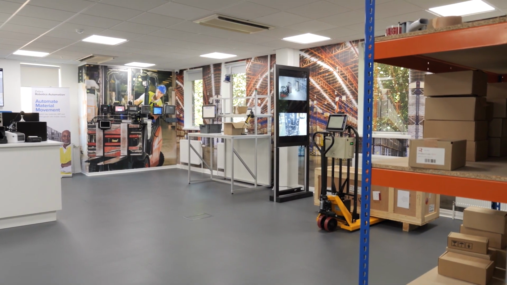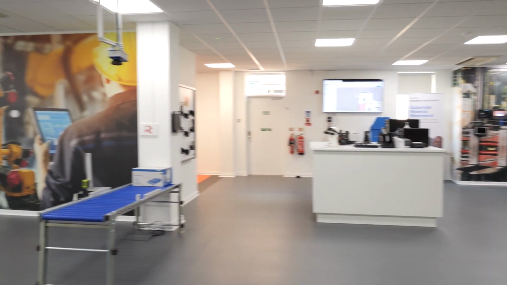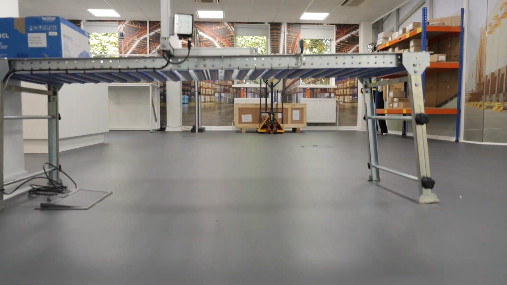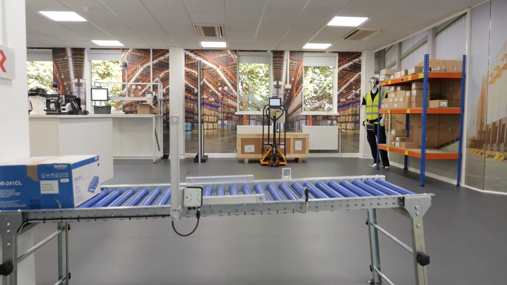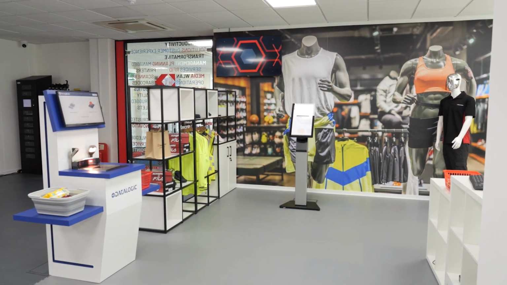I'm in the Renovatech Innovation Centre, surrounded by lots of fantastic technology used in the warehouse, retail, hospitality, healthcare environments. Today, however, I'm going to be doing a demonstration of the new Ruckus One platform.